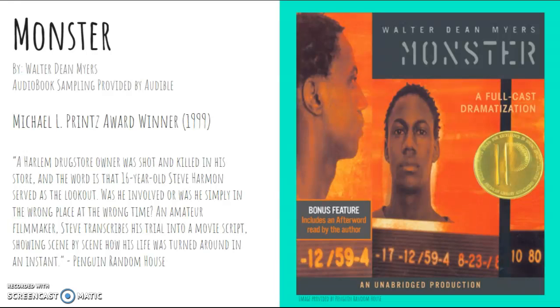Monster is written as a full cast dramatization. When flipping through the actual book, you would see it as a screenplay. The audiobook version of this novel has a full cast.